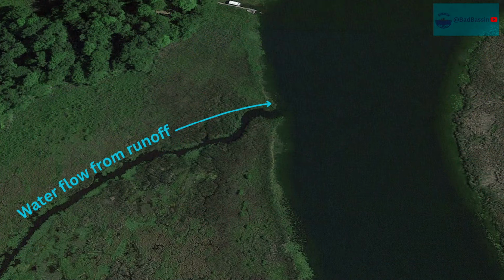So the fifth place I'm going to look for is any sort of inlets or outlets that are bringing water into the lake or out of the lake. So think of any tributaries where you might have even some slow moving water, or especially if a rain has happened a couple days before you're fishing this lake, you're going to have water that's flowing into these places.